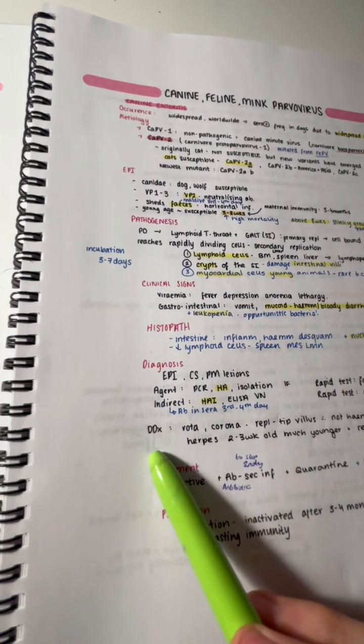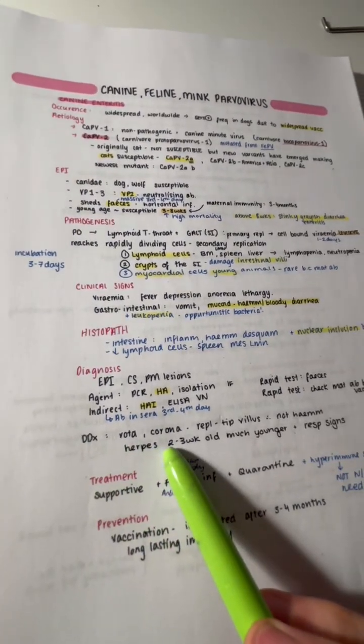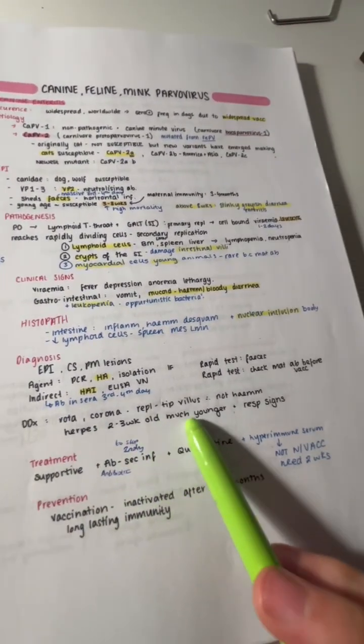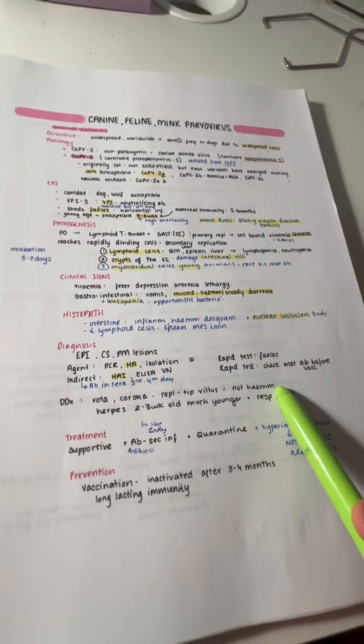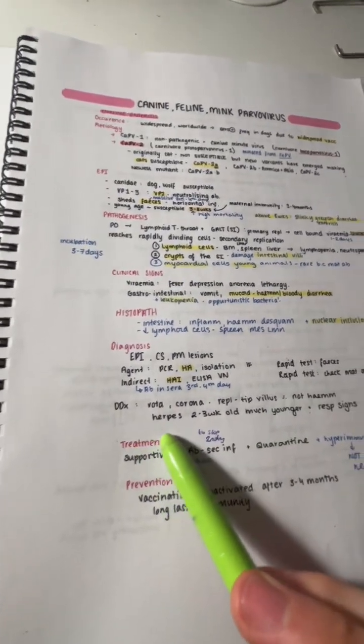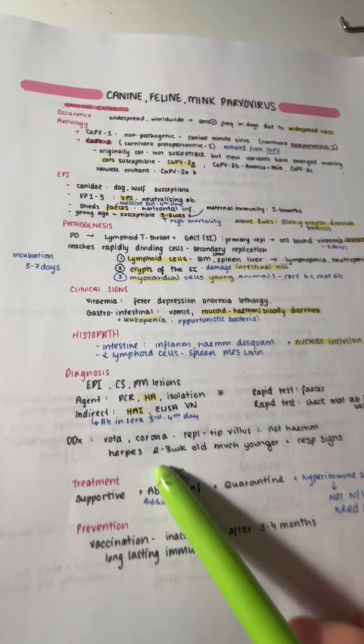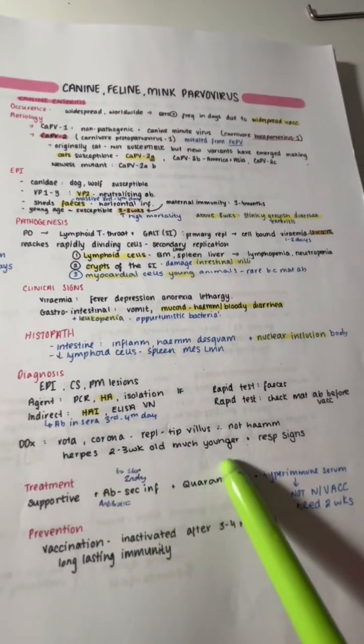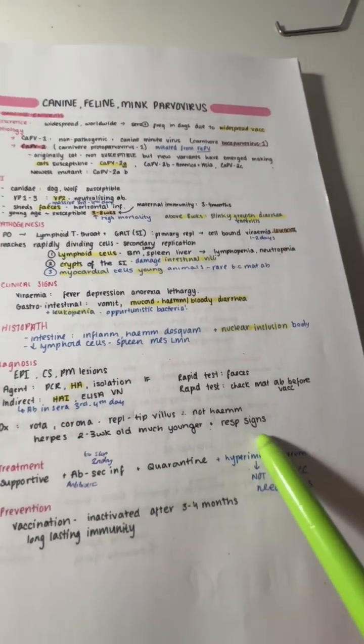The differential diagnosis is the rotavirus and the coronavirus. These replicate on the tips of the villi, but they don't cause hemorrhages. It can also be mistaken for herpes virus, as this also affects young pups from 2 to 3 weeks old, but herpes virus also has respiratory signs.